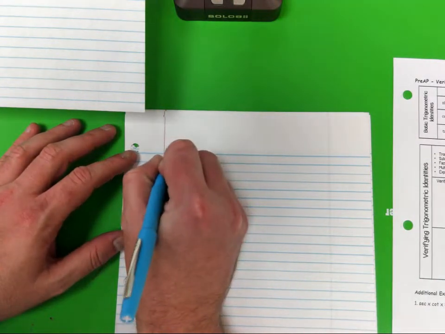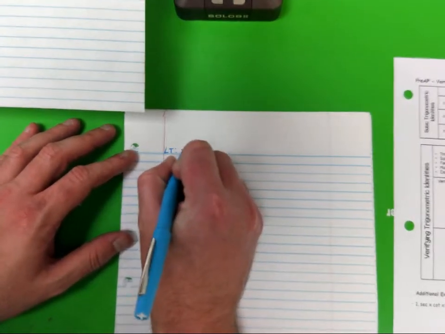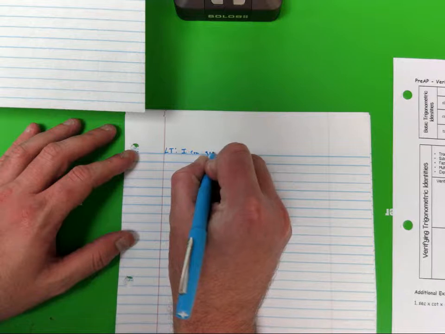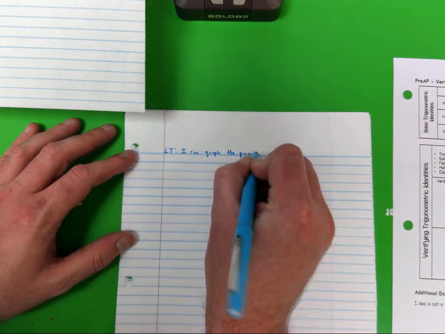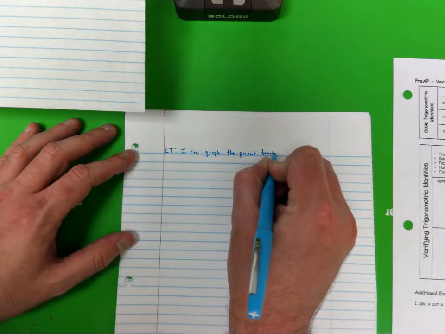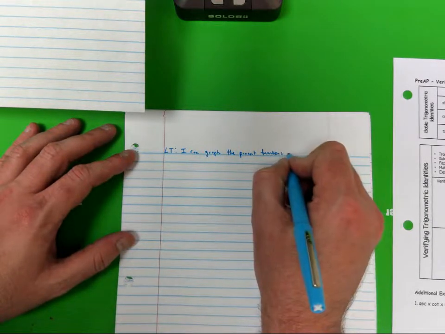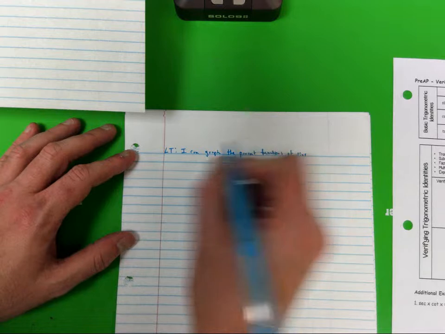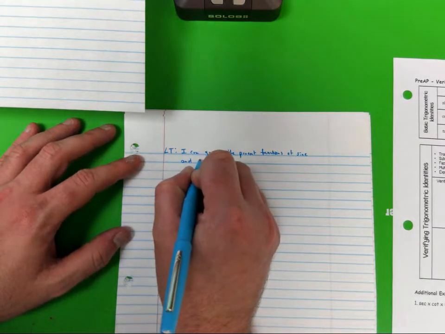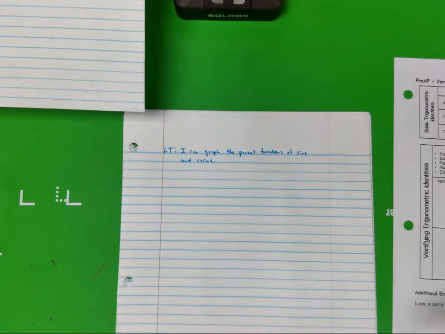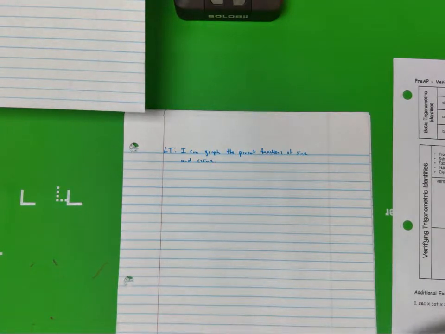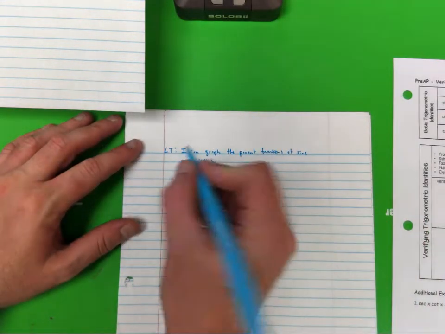Many more to come. Our learning target today was: I can graph the parent functions of sine and cosine. Yes, this is going to be the shortened version from today's lesson, but it's going to hit all the key points that you need to know. Okay, let's look at the sine function first.